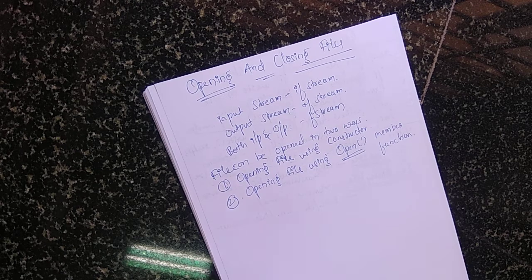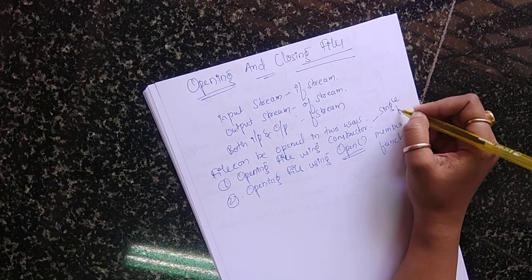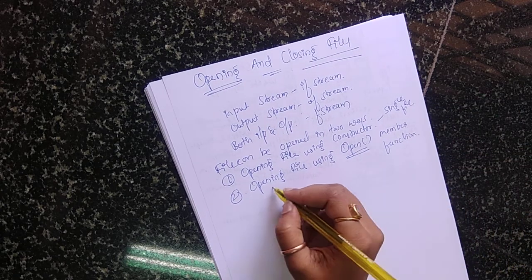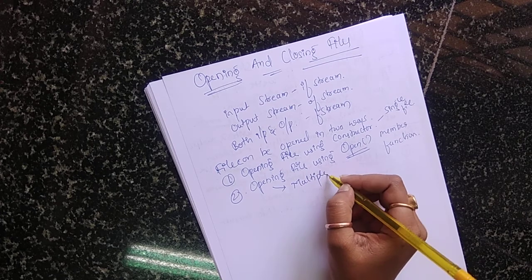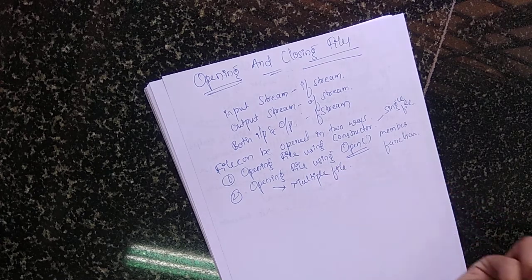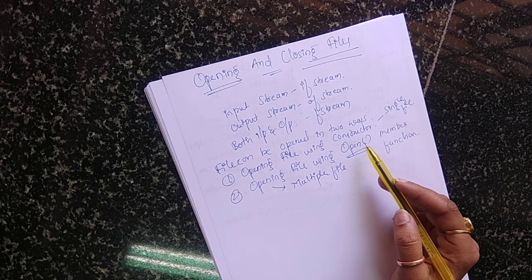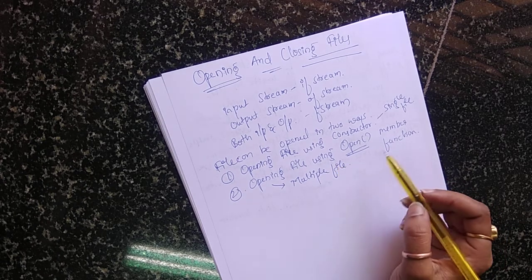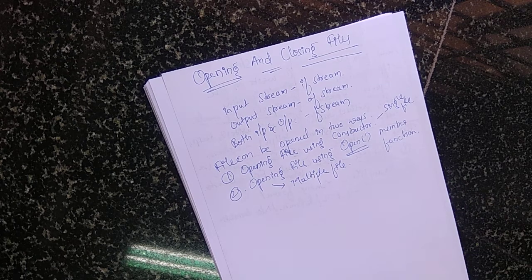Understand the difference: when you are performing the open operation with a single file, we use the constructor method, and when you are dealing with multiple files, we use the open member function method.